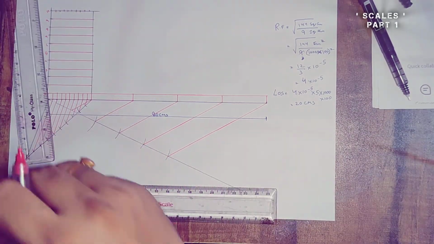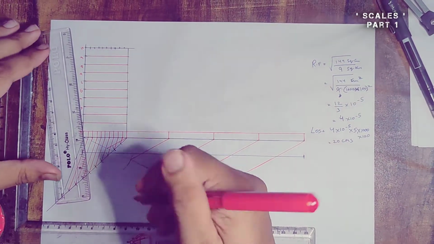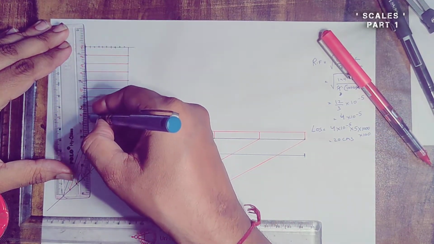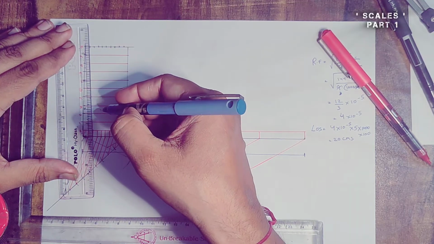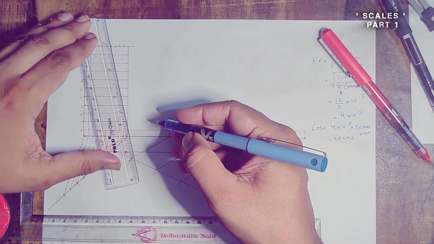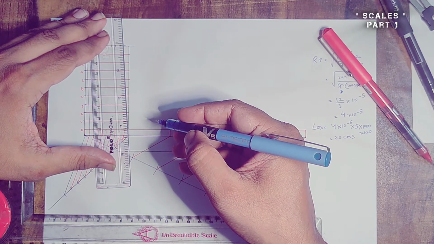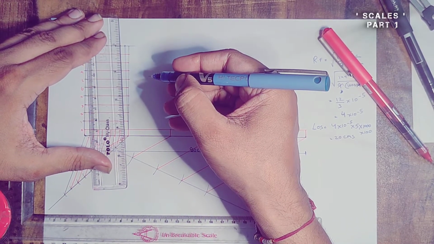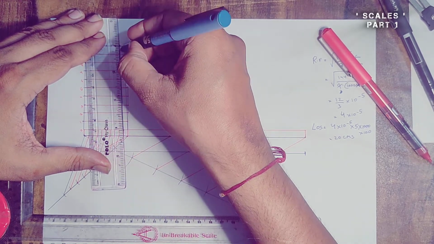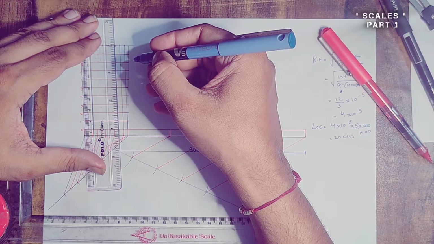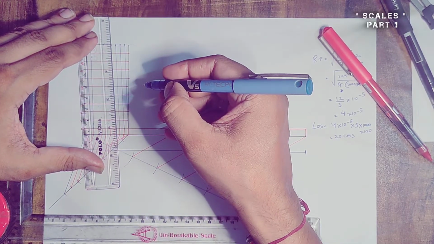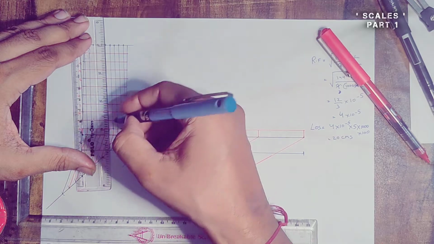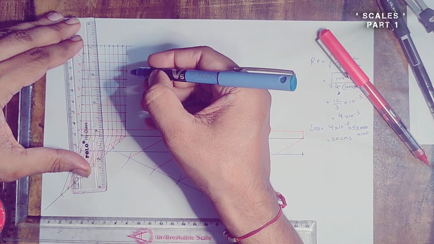Now you should join like this, 1 to 0, 1 to 0 like this. 1 to 0, 2 to 1, and for the last point 10 to 9, 10 to 9th position, 9 to 8 position, like this, one offset.